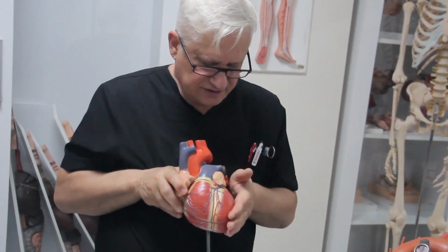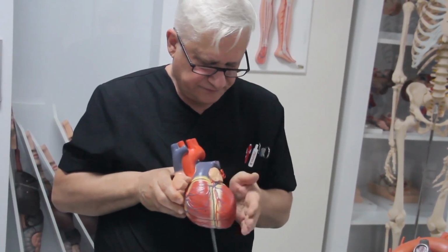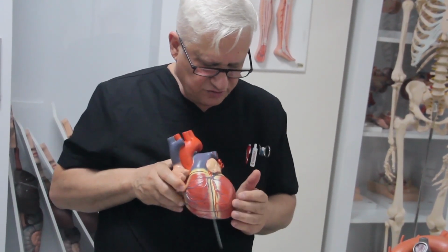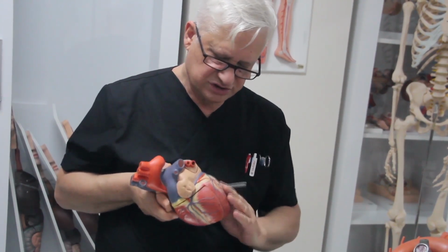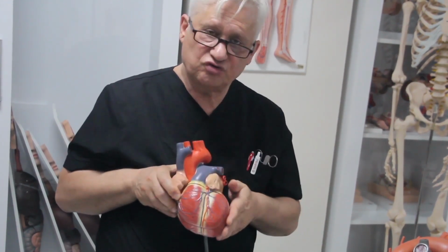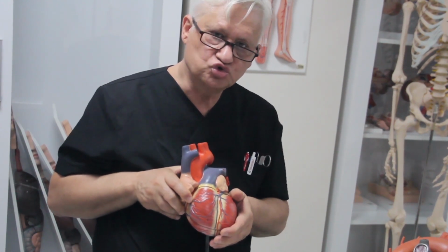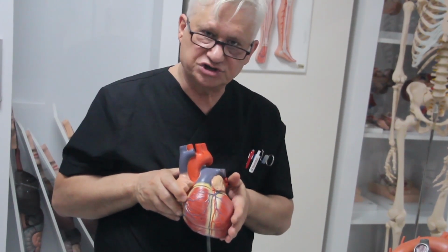This is the left border here, and this left border is primarily formed by the left ventricle, and it's kind of round, as you can see. It's also referred to as margo obtusus, or the obtuse margin.